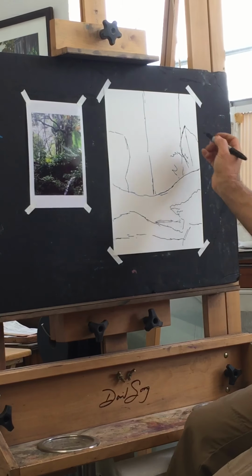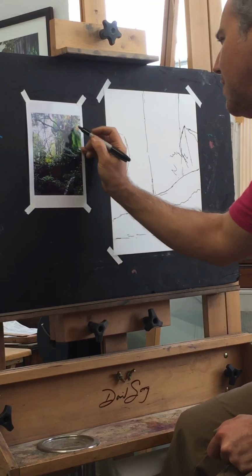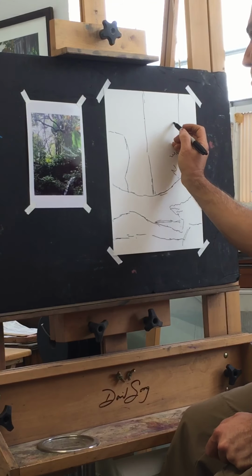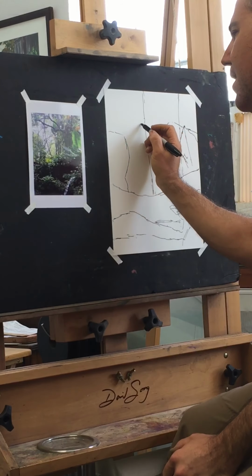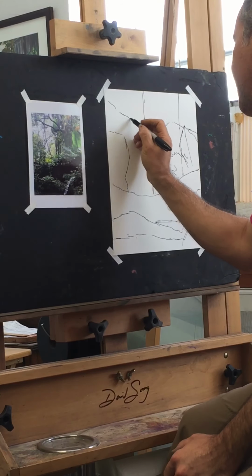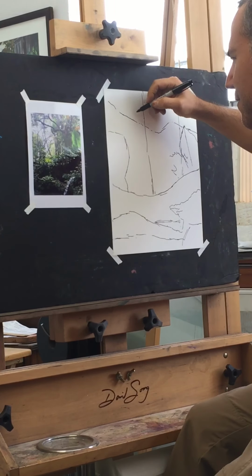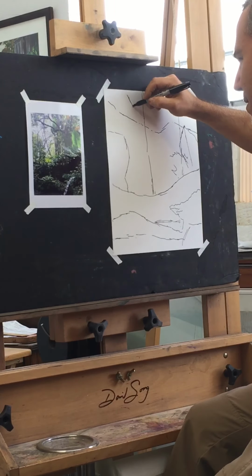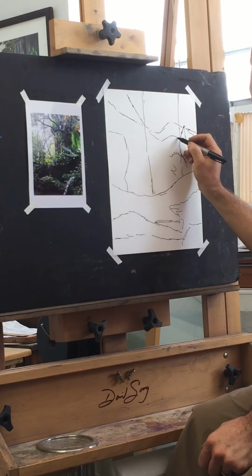The next biggest thing right behind there is this big branch. I'm just going to get the main part of the branch. The main part of the branch goes up and through, and then almost all the way off the edge of the page there. Okay, and it has this break right here, and it looks like it goes through.